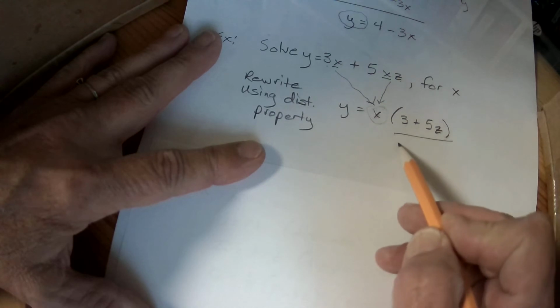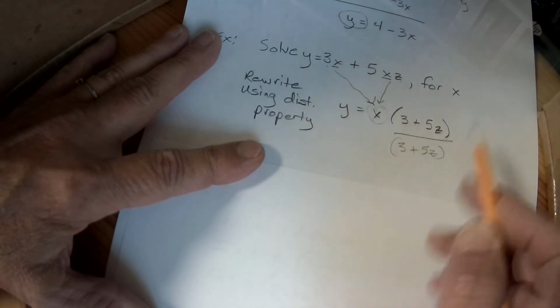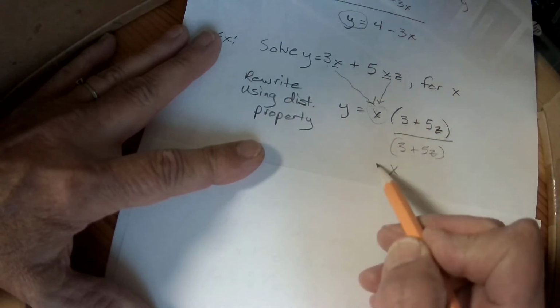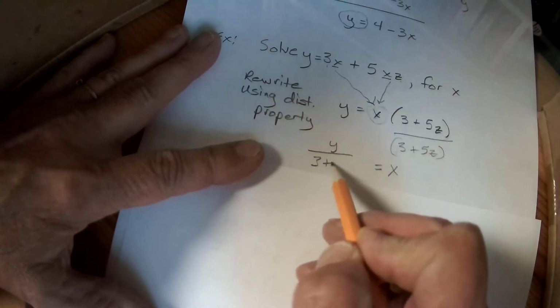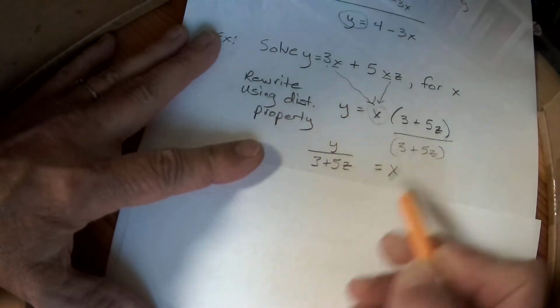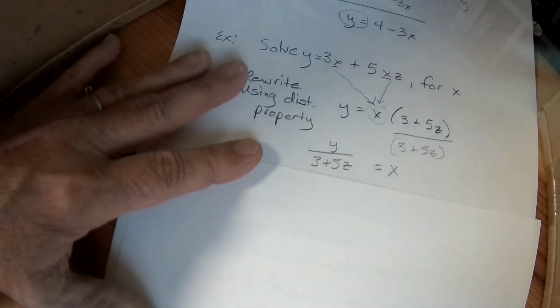If I divide this side by 3 plus 5d, anything divided by itself is 1, so now x is by itself. And then I'm going to divide this side by 3 plus 5d, and I'm done. I can't do anything else because I don't know what y is and I don't know what z is.